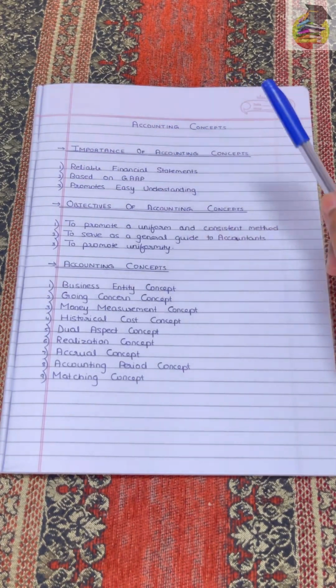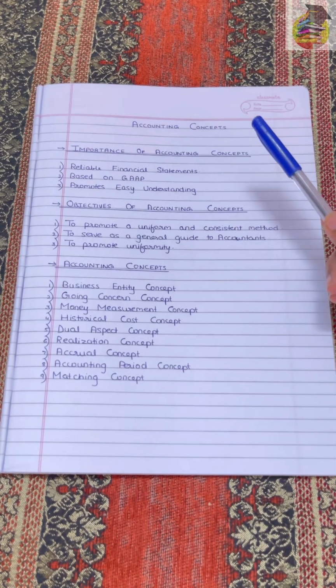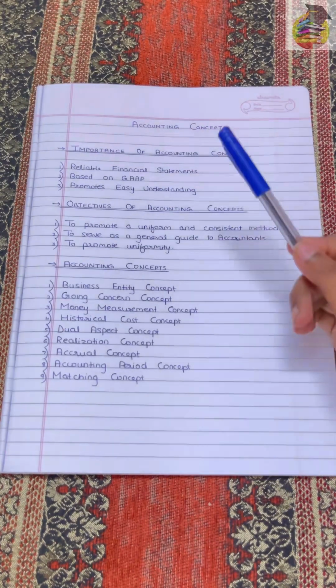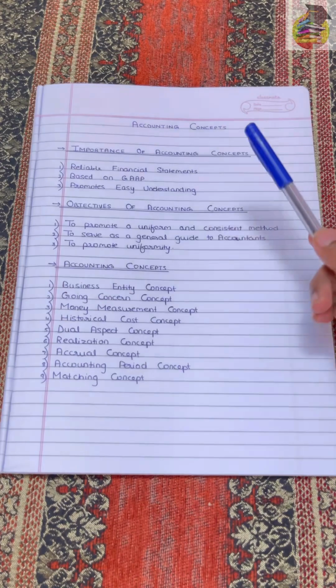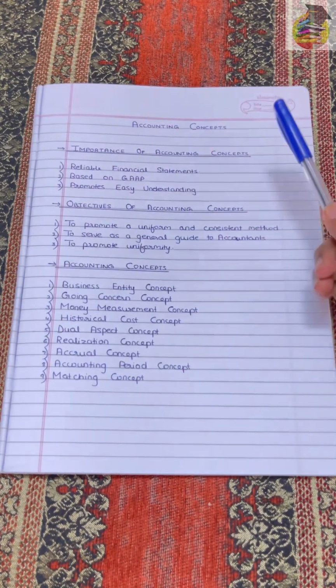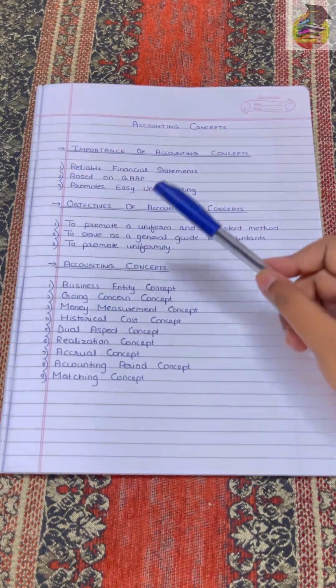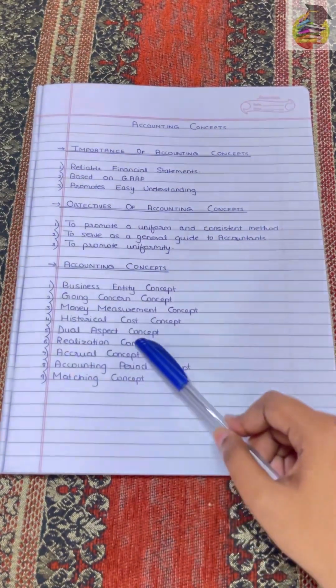Let us understand this with an example. If a building is purchased for rupees 80 lakhs, it would continue to appear in the books at that figure, which is rupees 80 lakhs, irrespective of its market value. So according to historical cost concept, an asset should be recorded at the cost at which it is purchased, regardless of its market value. Next concept is dual aspect concept.